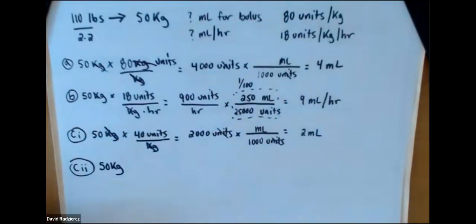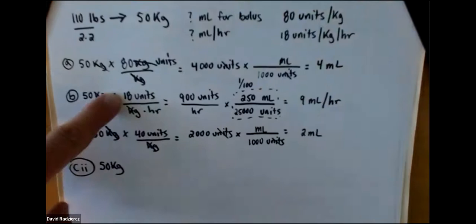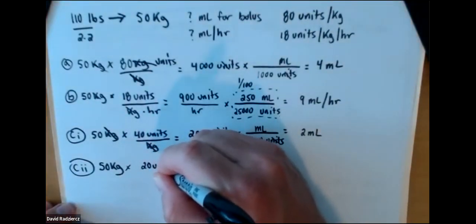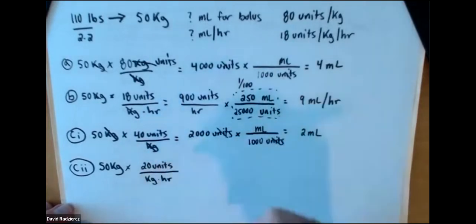Same patient. The next thing said to increase it by 2 units per kilogram per hour. If I started at 18, I'm going to increase it by 2. So my new calculation is 20 units per kilogram per hour.